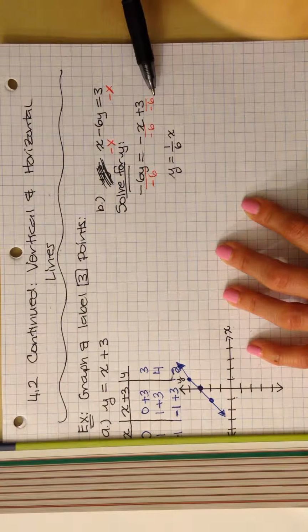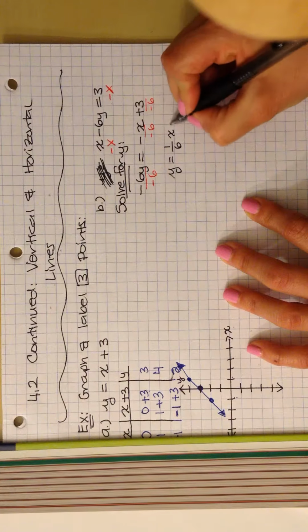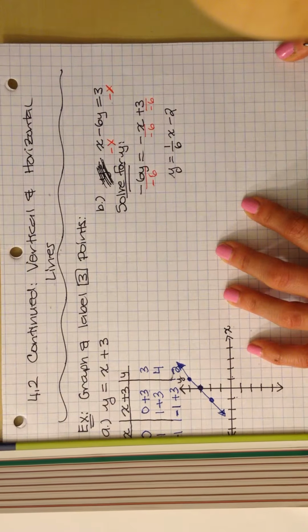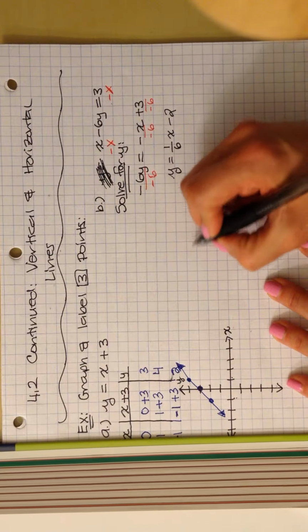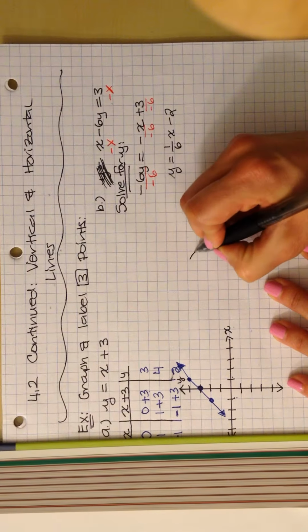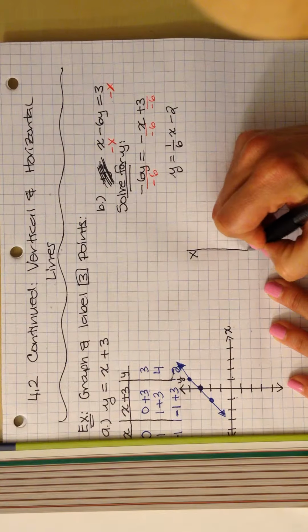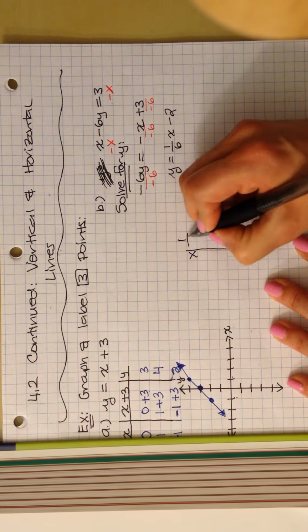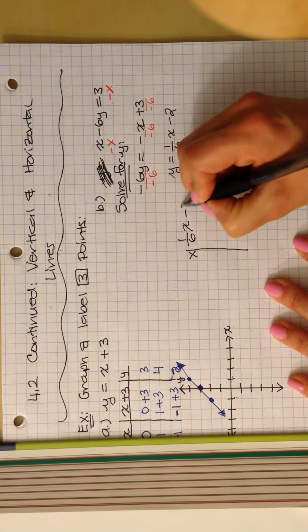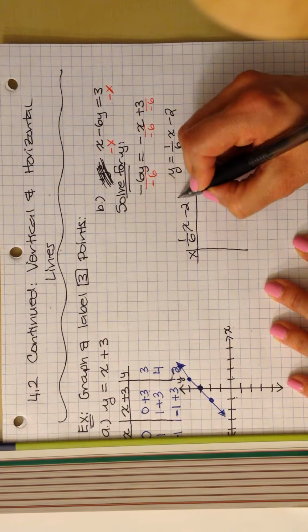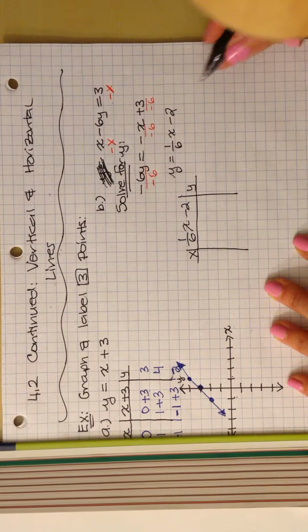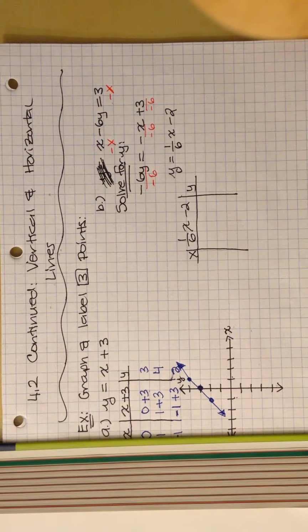-3 divided by -6 is -2. Okay, so here's my equation solved for y. Let's make a table, kind of like I did for example A, same idea. I write my equation in the middle, and then we have our y value right here. And we're going to draw a graph in a second.